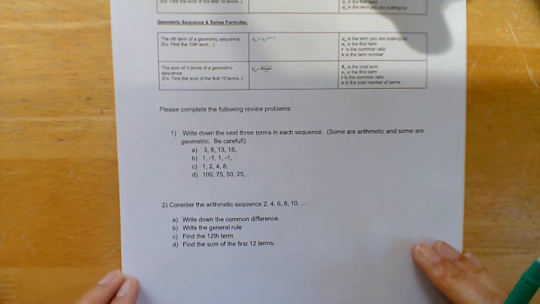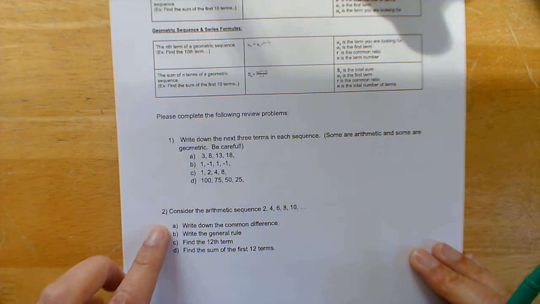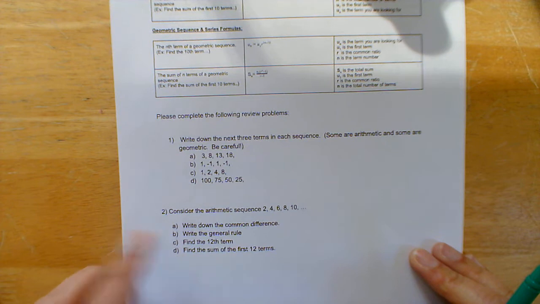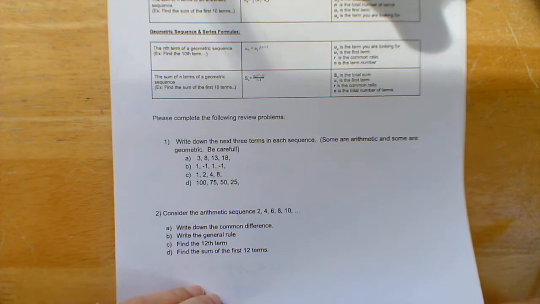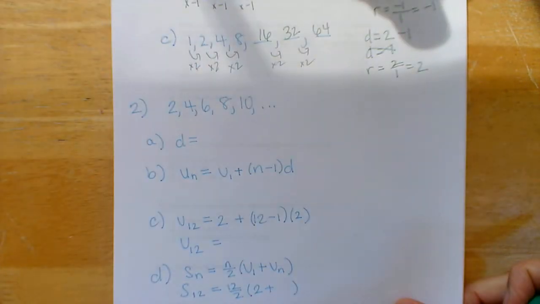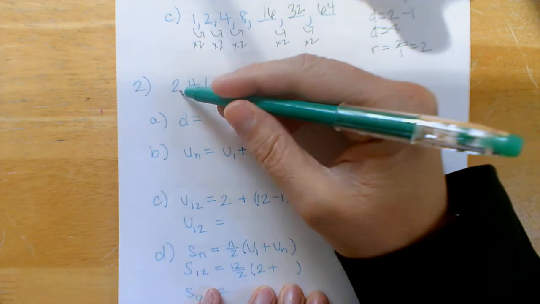Number 2 says, consider the arithmetic sequence 2, 4, 6, 8, 10. A, common difference. B, general rule. C, 12th term. D, finding the sum. Let's go to our paper where I wrote it out, where I have more space to write. Here is number 2. So here is our 2, 4, 6, 8.